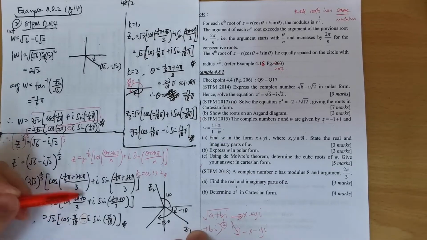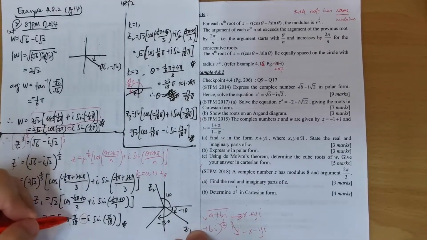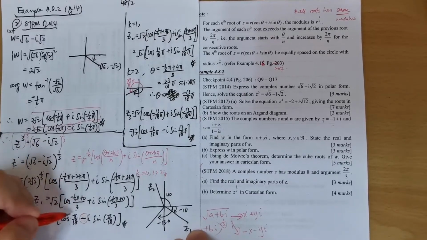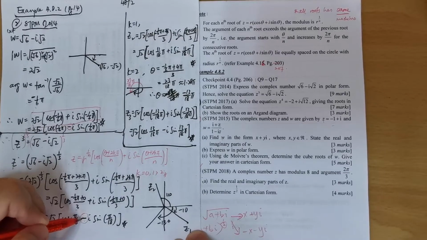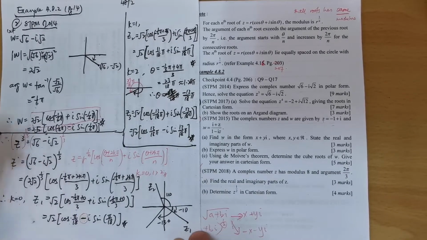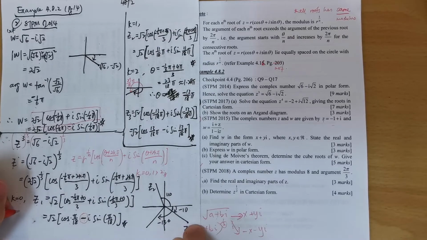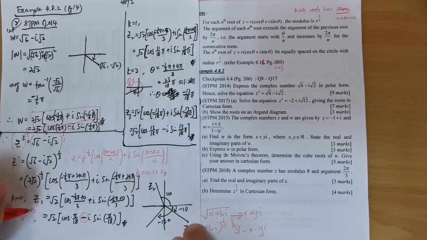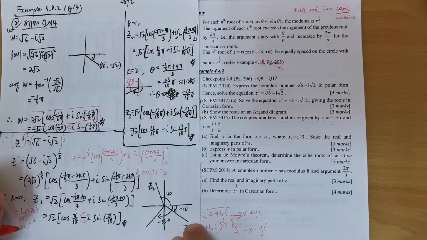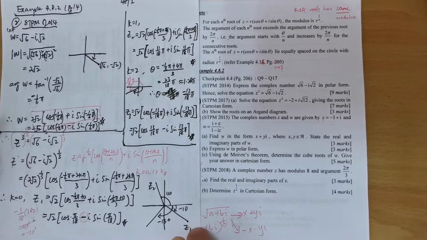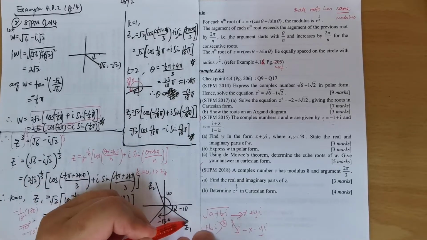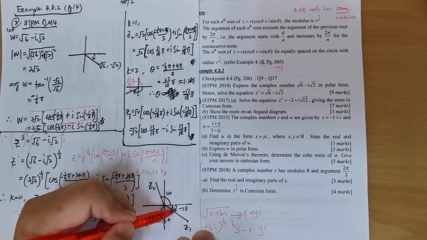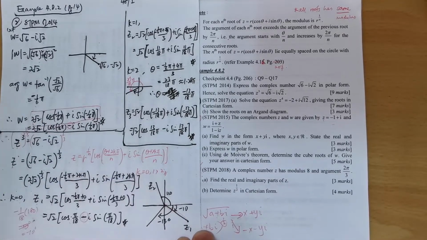The angle is negative 1 over 18 pi. Pi is 180 degrees, so it's negative 10 degrees. I draw it first. The first root Z1 is here because it is negative 10 degrees. This line represents the first root.